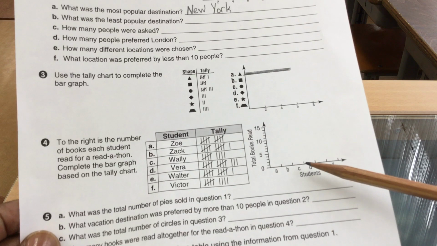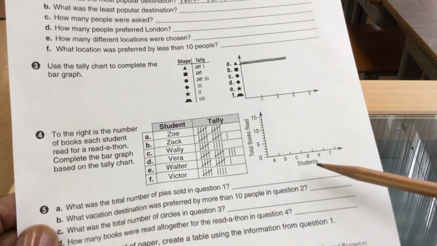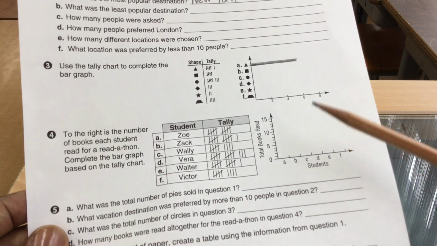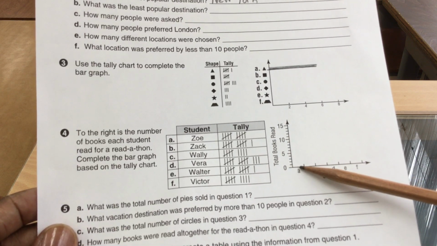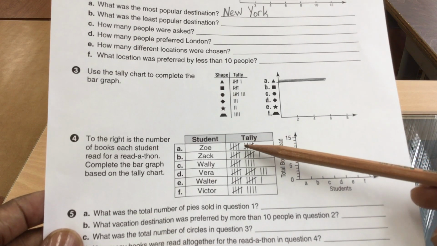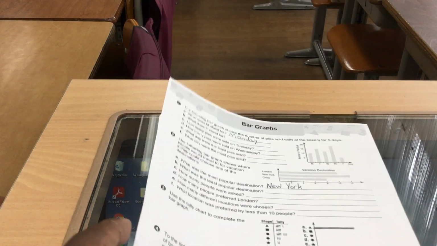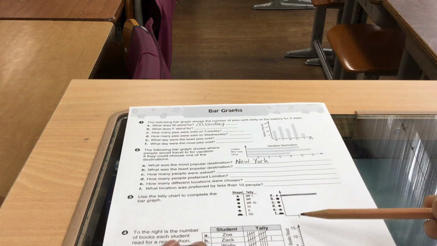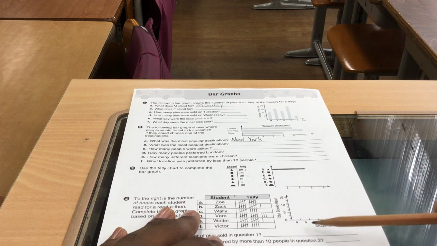And then in our horizontal axis, we have the number of students. Okay? So I'm going to put Zoe in first, since she's student A. Okay? And it looks like Zoe read 10 books. Okay? So I'm going to use the little marker here that they have for each 1 as a starting point.